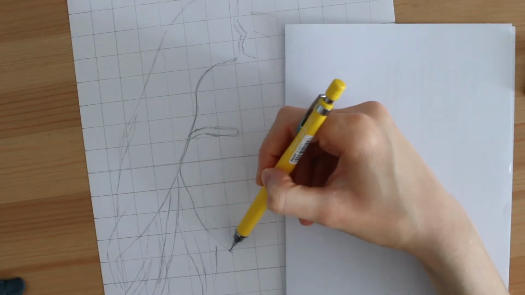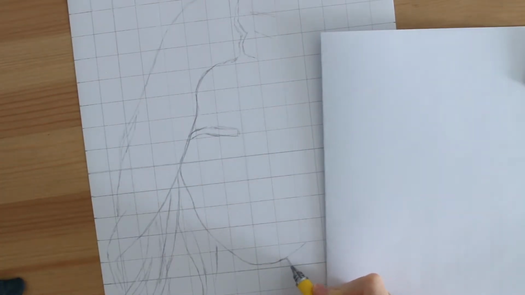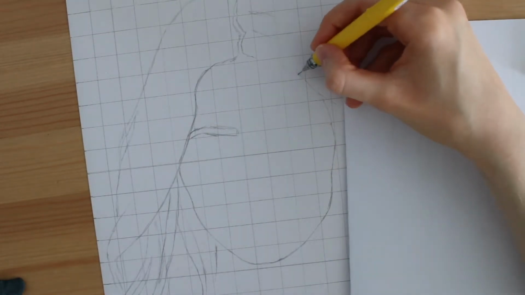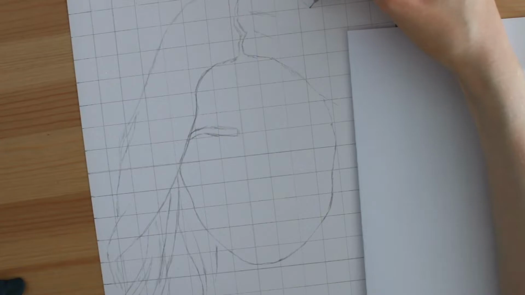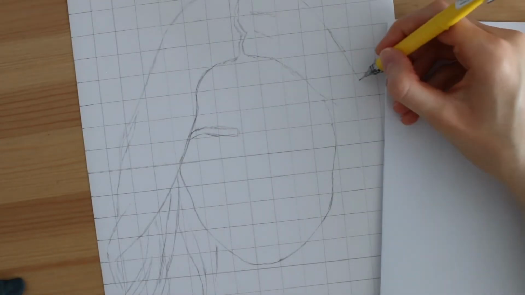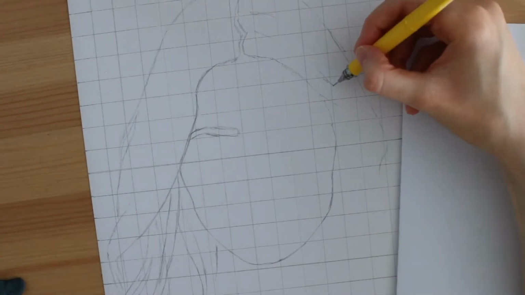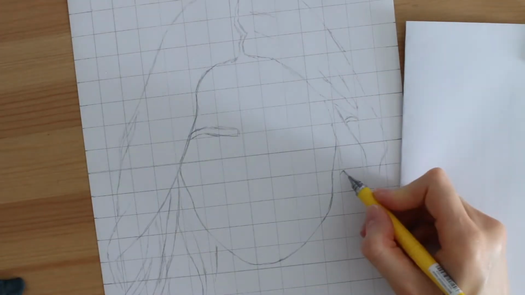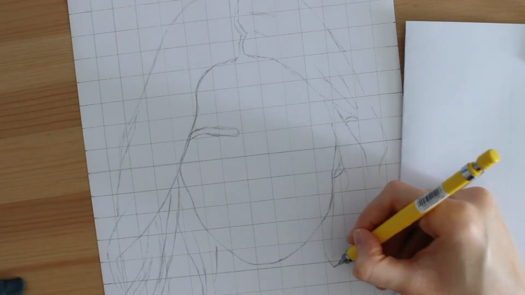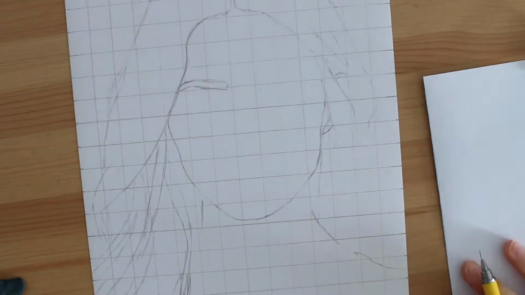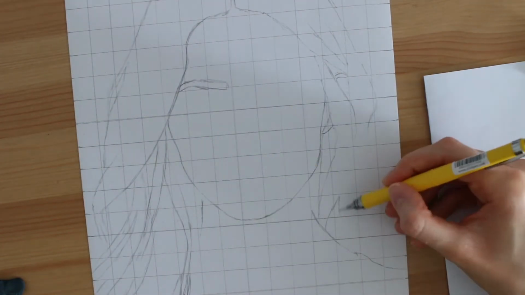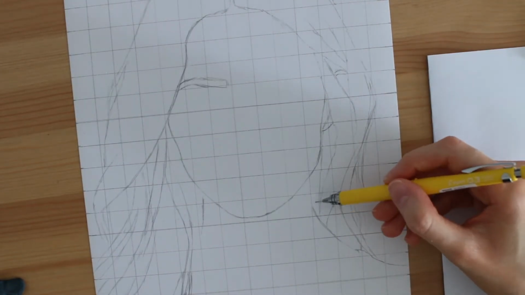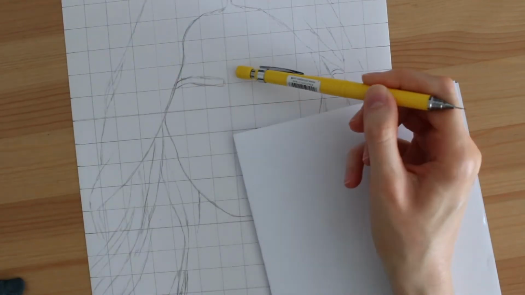I also want to point out that when I get to the hair, I may not always draw every single piece of hair exactly as in the reference, but more approximately. Because when you see so many squares all at once, it can sometimes be difficult to keep up with exactly which square you're working on, especially in the hair where every hair goes in so many different directions.